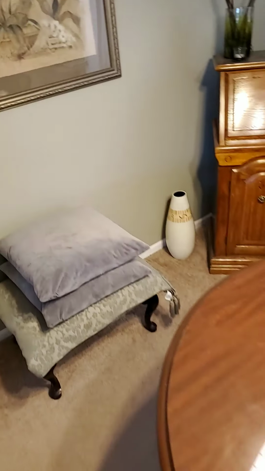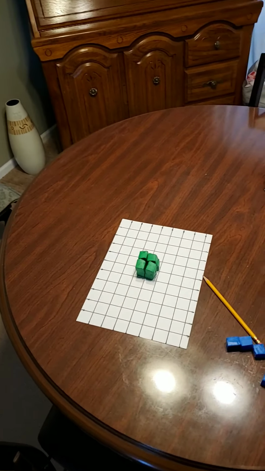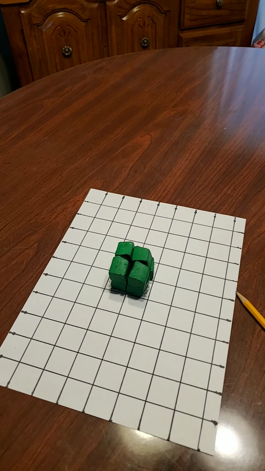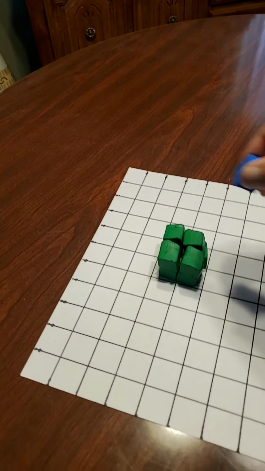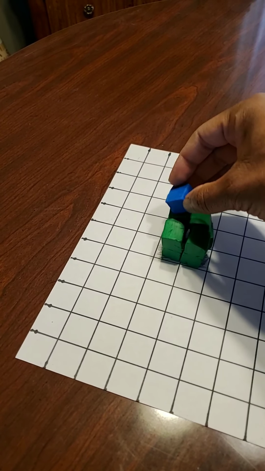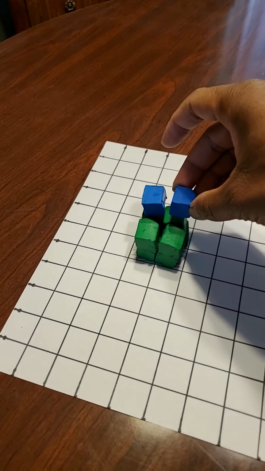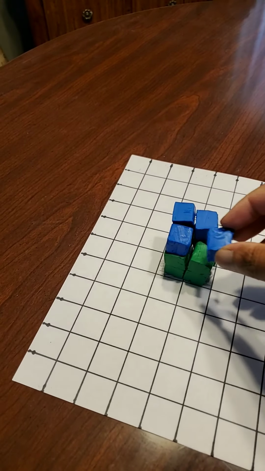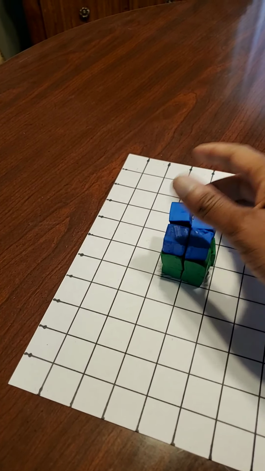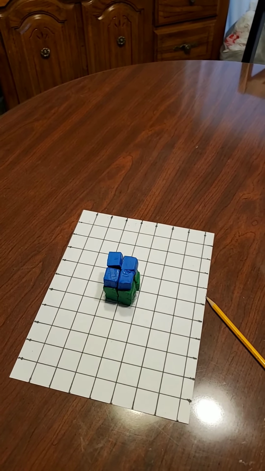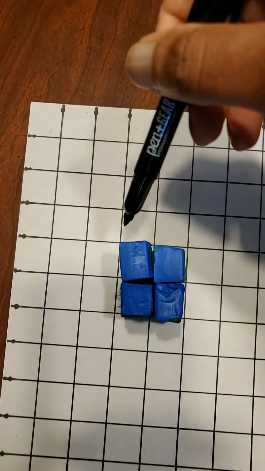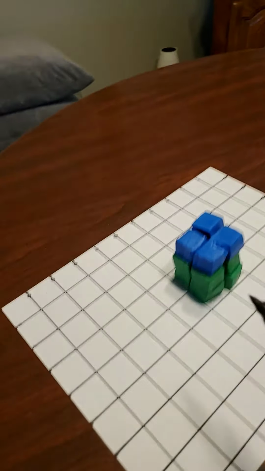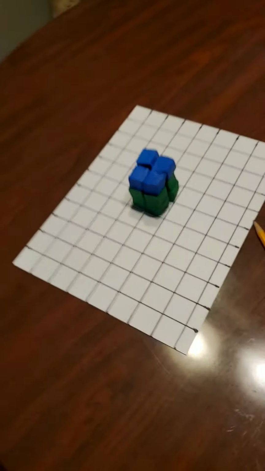But now, I think I want to make this house a little bit taller. I think I want to add a third level. So now, let's go ahead and add another level of blocks. And these blocks are also 1 inch on all sides and all edges. So now, once again, we're going to measure the length, the width, and the height.